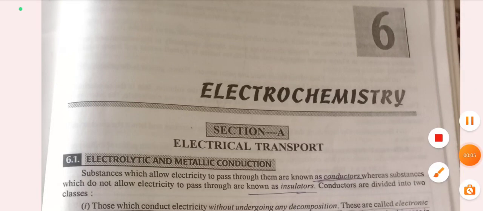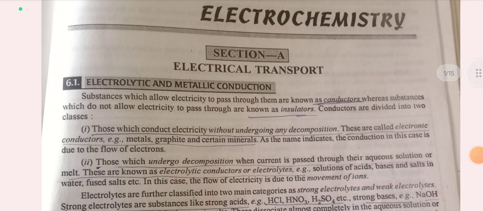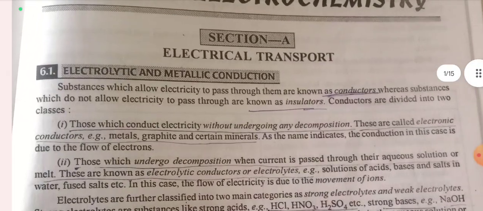Today I want to read the chapter Electrochemistry. Electrochemistry of Physical Chemistry. Section A: Electrical Transport, Electrolytic and Metallic Conduction.